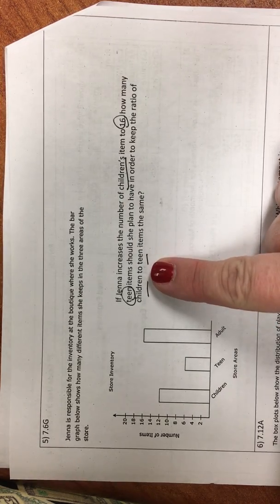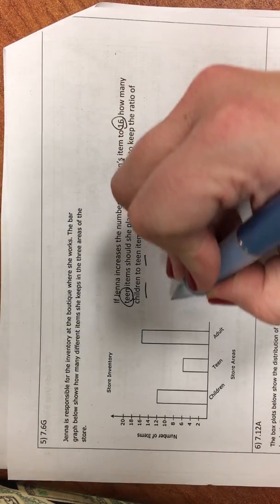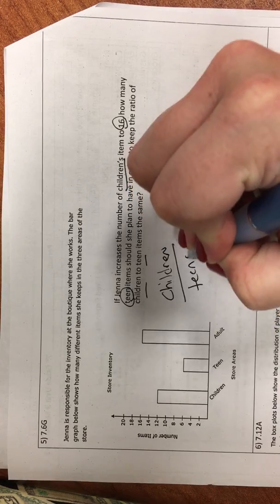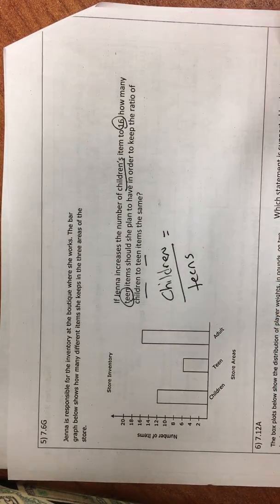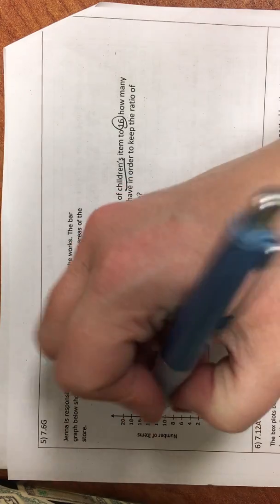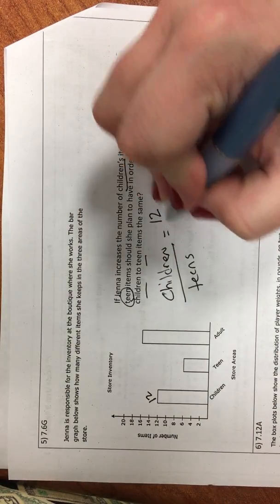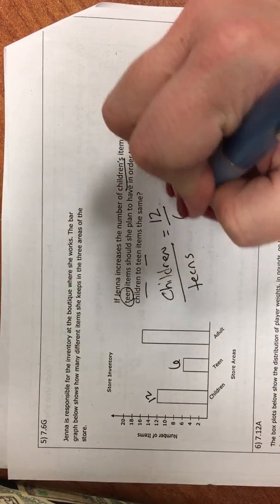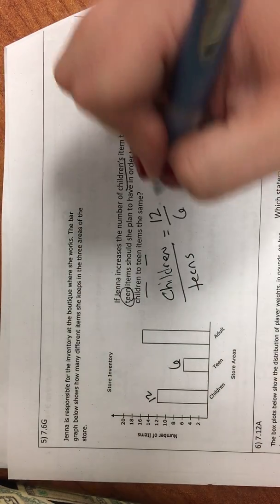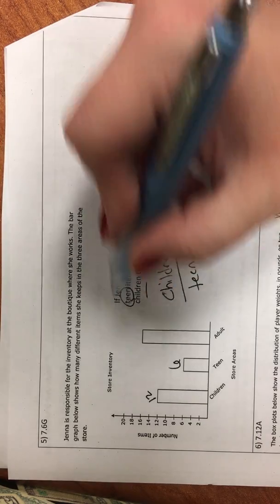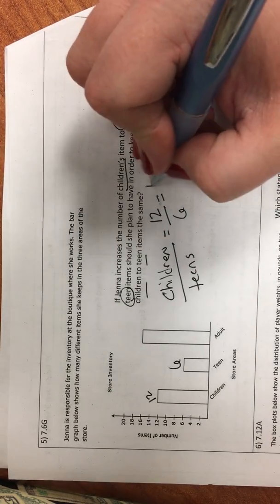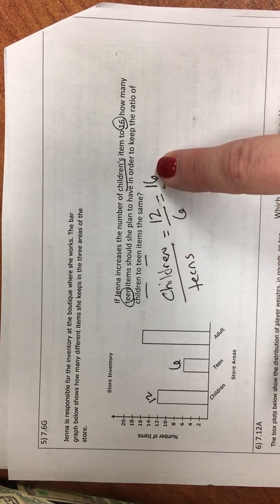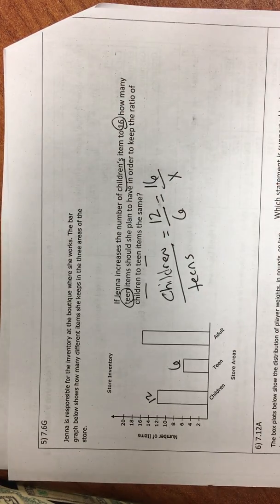So here's our proportion labels, children to teens. So label it so you put everything in the right spot. Children to teens. So the children, we have to look over here on our bar graph, is 12. So I'm going to label that 12. Teens, over here on the bar graph, is 6. So I'm going to label that 6. She's going to increase the children's items to 16. So I need to put the children's items on top where it says children's and solve for x.